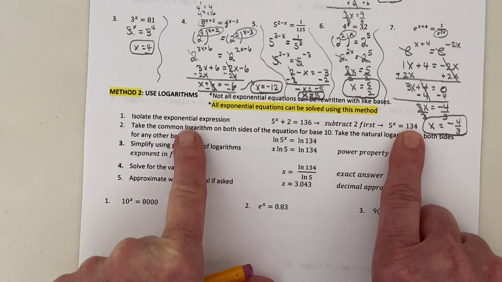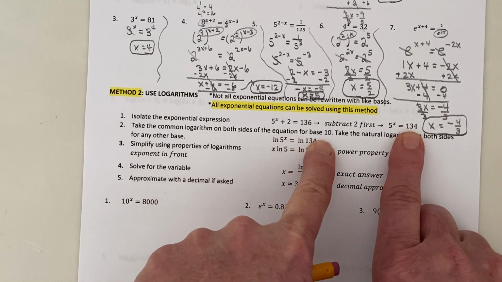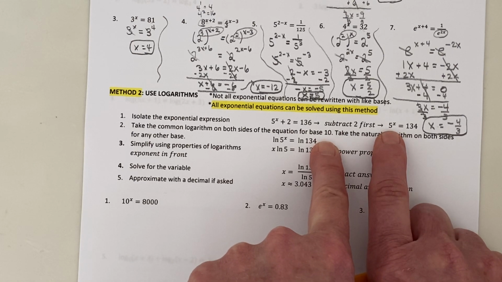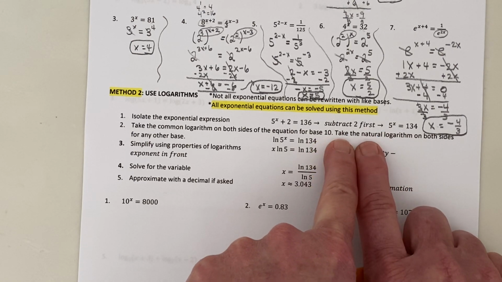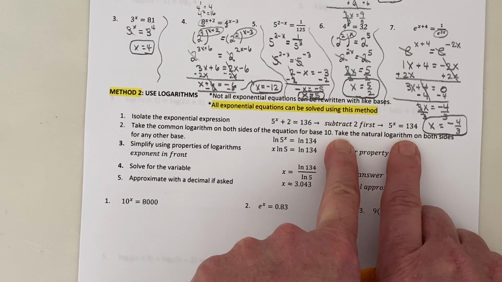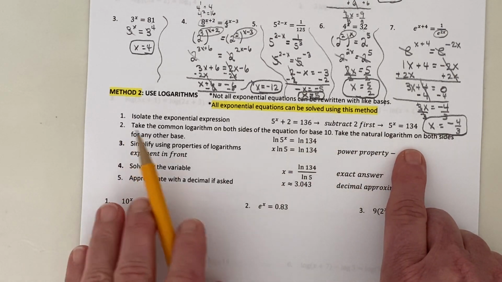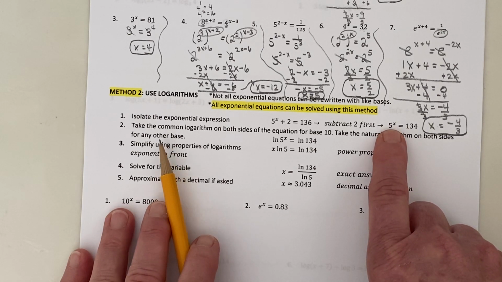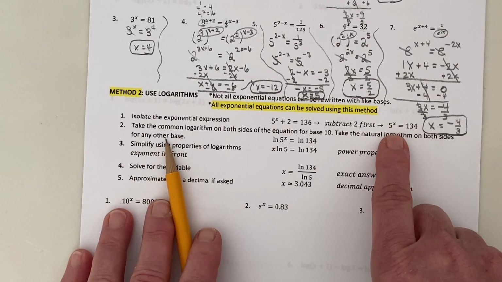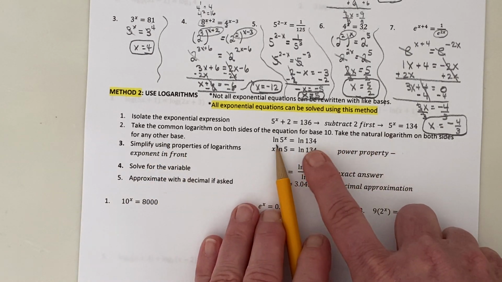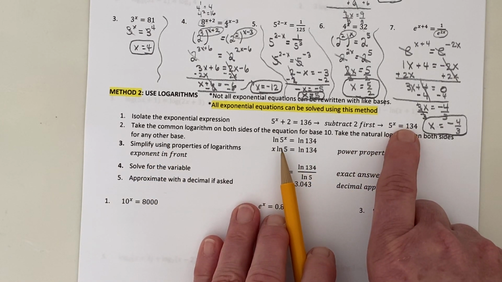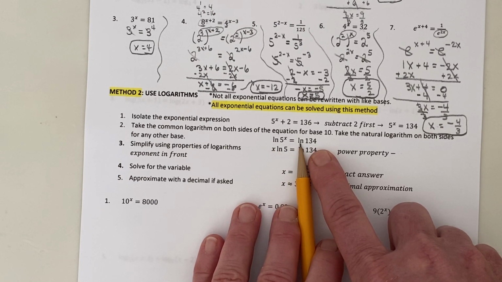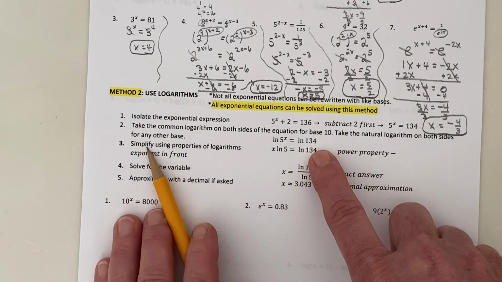Step 2 then says to take the common log on both sides of the equation for base 10. Take the common log for base 10. Well, this is not base 10, this is base 5. Then it goes on further to state, take the natural log, the ln, on both sides for any other base. So for this equation right here, we're going to take the ln, or natural log, on both sides of the equation. So the next step was, working off of this equation, put ln in front of both of the terms in this equation.